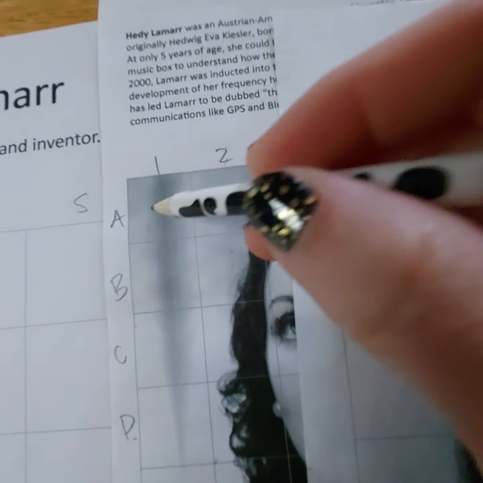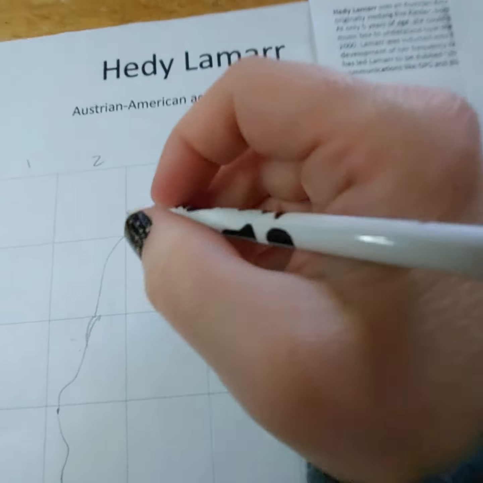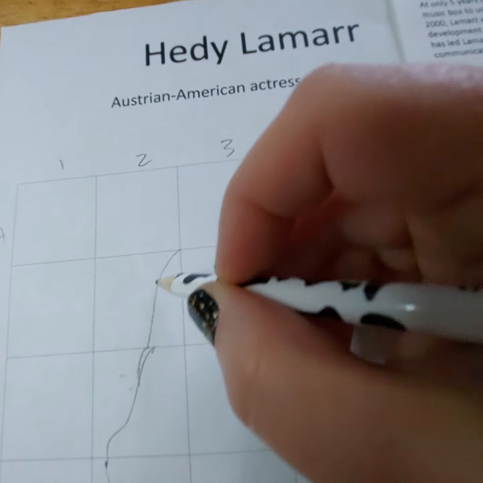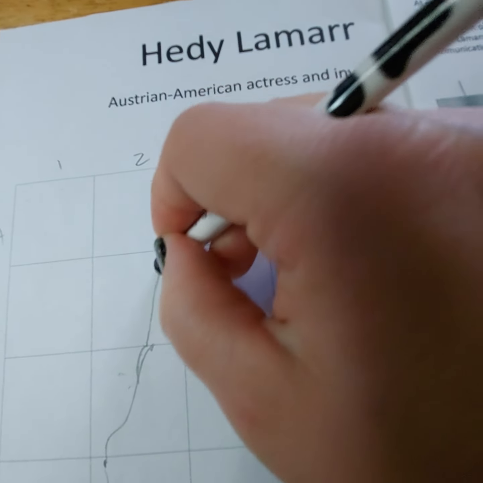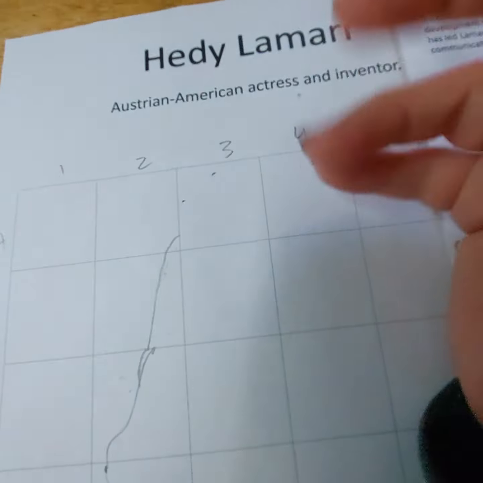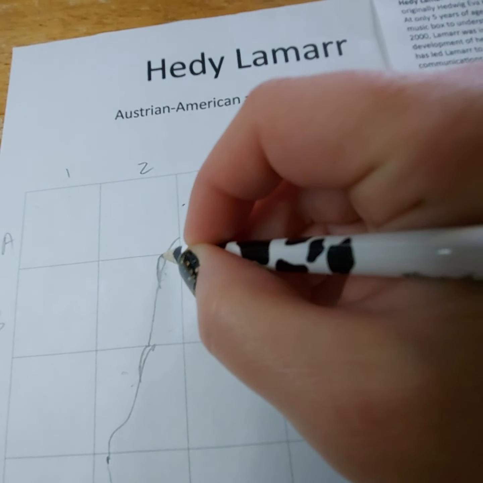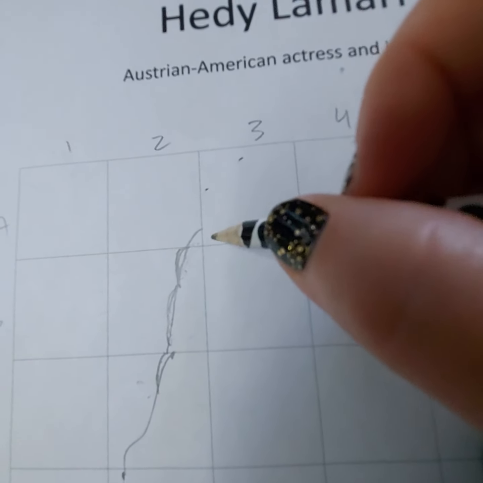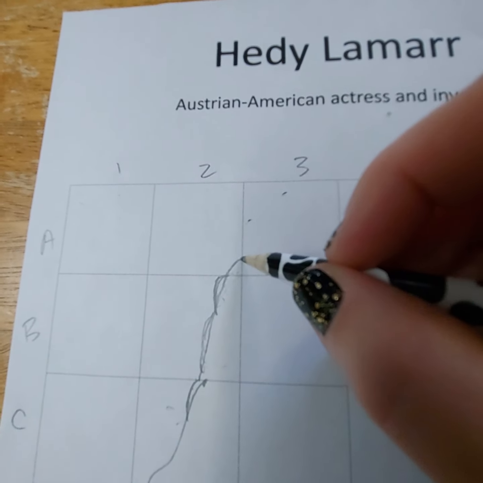Now on A2, there's barely anything in this square, but we're going to go ahead and add that a little bit. And as I'm looking, I realize, oh, I've come in too far. That's no problem. That's why we have erasers. Okay, I'm just going to erase that. I'm going to add that little corner in there. And I could really bump out a little bit as I'm looking at it because her hair is kind of curly. Now normally you're going to want to draw these really, really light, but I want you to be able to see it, so that's why I'm doing it a little bit darker.